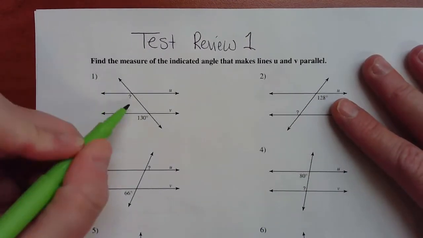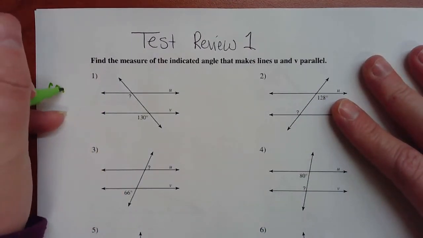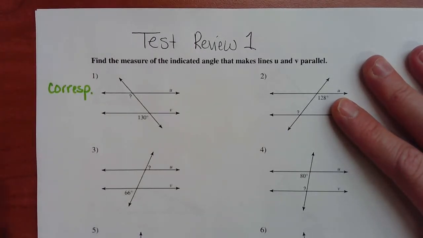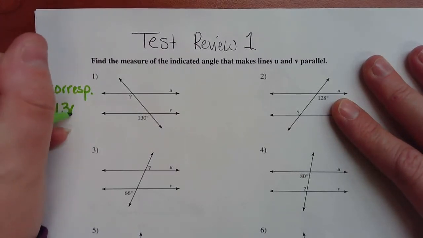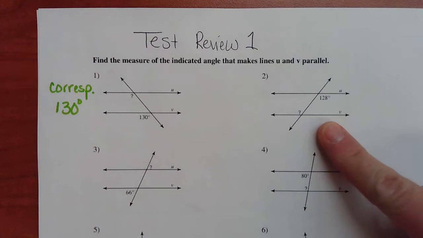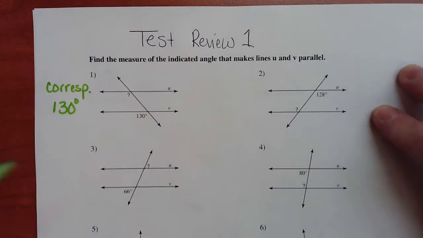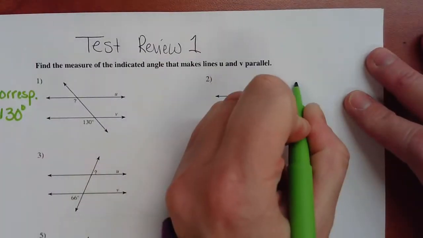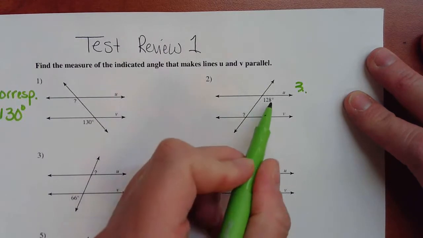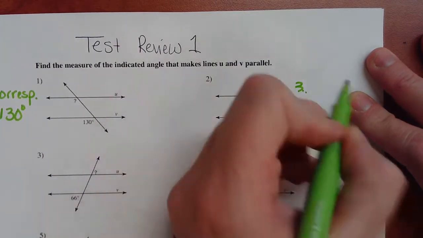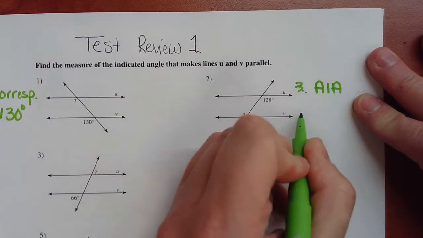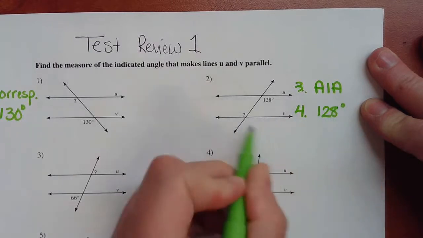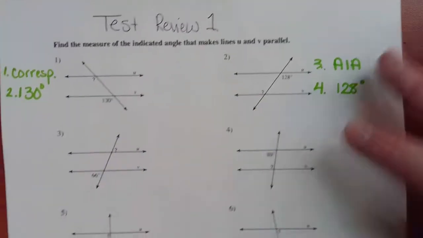So for this one right here, these two are corresponding angles. And if they are corresponding angles, that means that they are equal. So that missing angle measure is 130 degrees. For this one right here, I don't want to say number 2 because I believe this is number 1 and this is number 2 on GoFormative. So then number 3 would ask you, what type of angle pair are these? This is alternate interior angles. And because they are alternate interior angles, that means that they are equal. So that missing angle is 128 degrees.